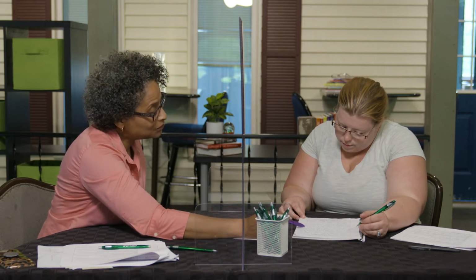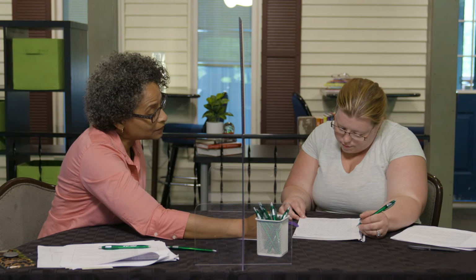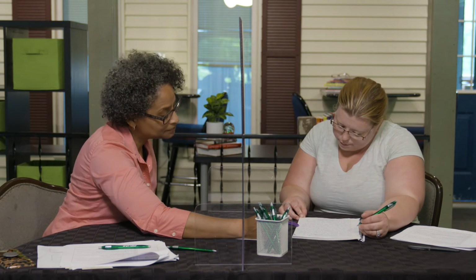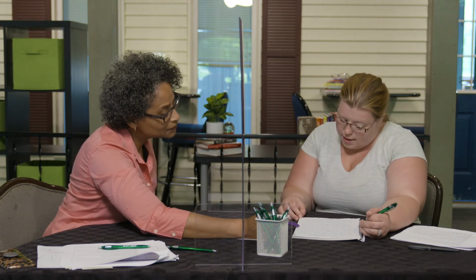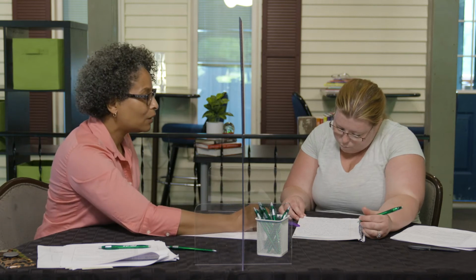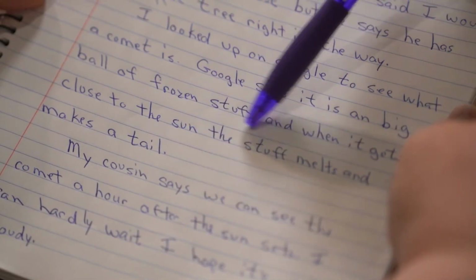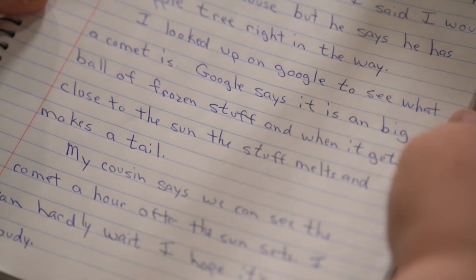And then the next paragraph, you have what you did and how you found out about the comet. Right. I looked it up on Google, and it explained that it's a big frozen ball and melts and grows a tail as it melts. Oh, that's good, because now we've informed the reader a little bit about what a comet is so that they will know. And you know what? I saw some descriptive words. A tail, a big ball of, where is that?